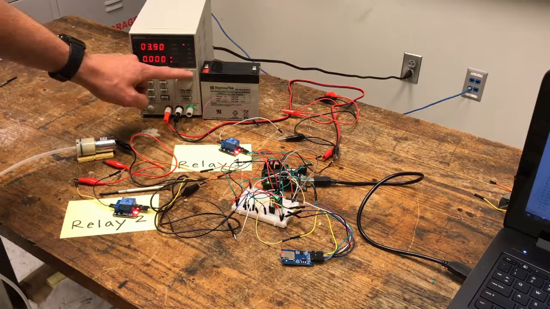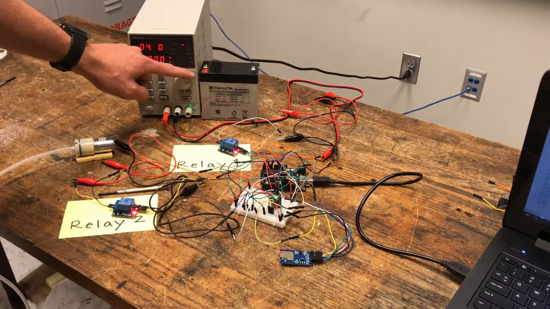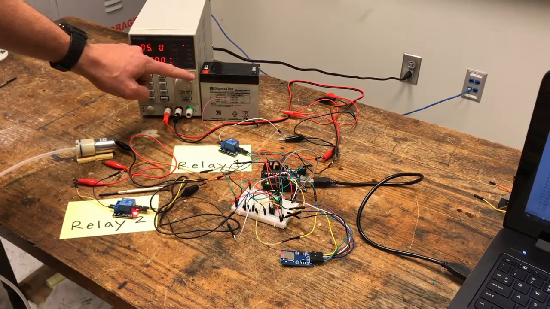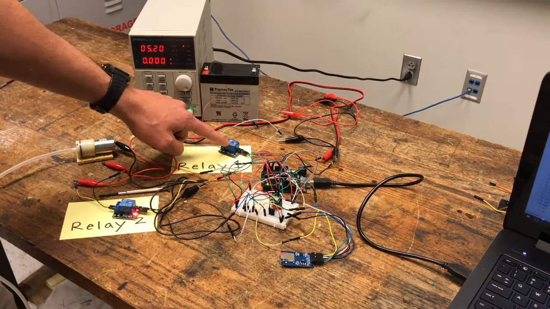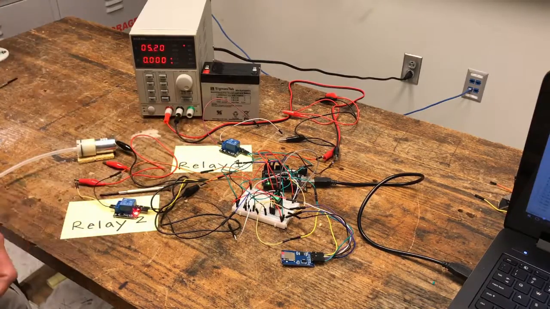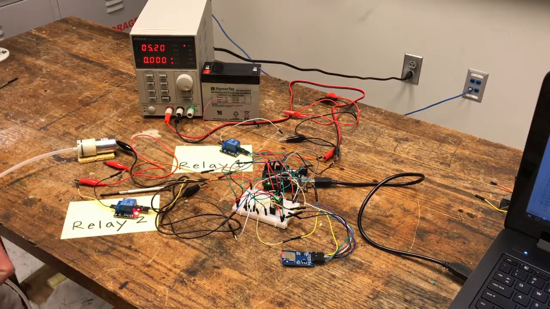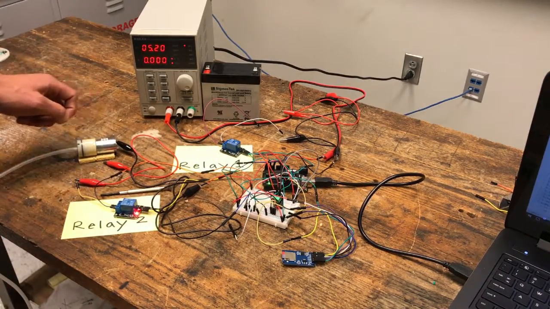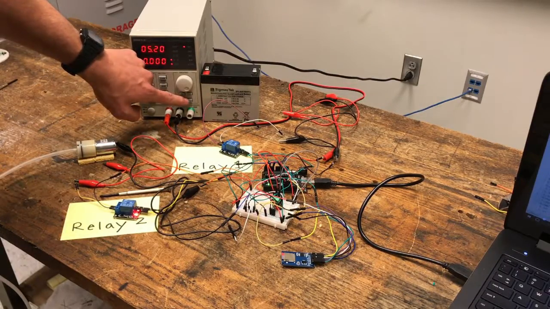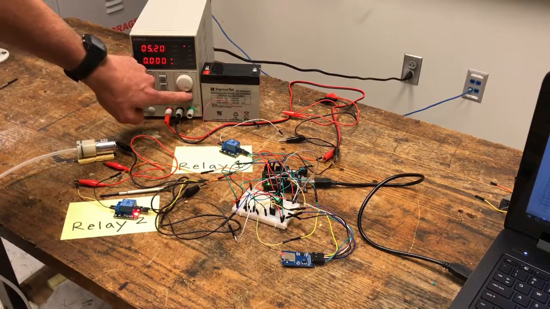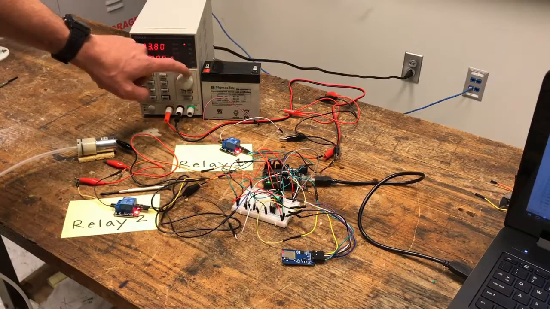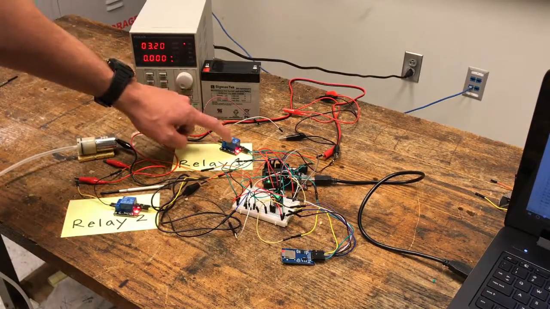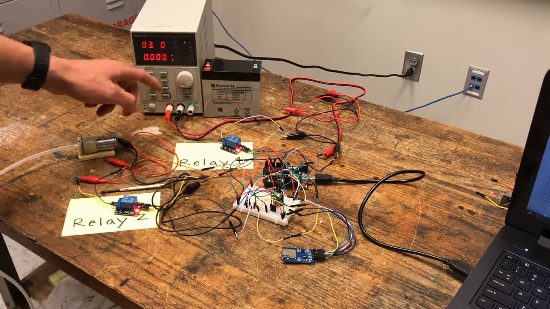Increasing the voltage. And as you can see, once we get beyond our 5 volt threshold, relay 1 disconnects, and this way we protect our battery. Now we will go back down in voltage. Relay 1's activated, it's safe, we can charge our battery.